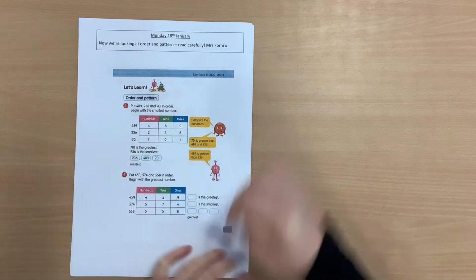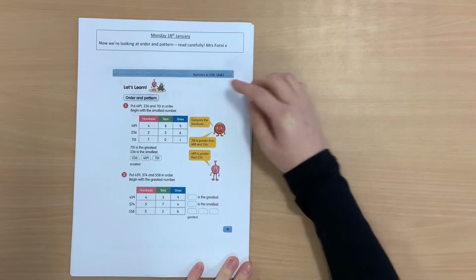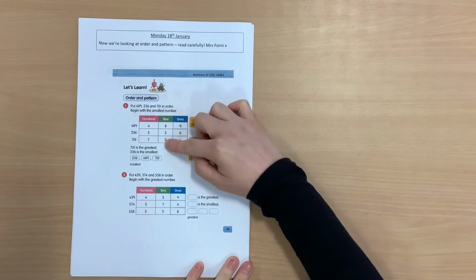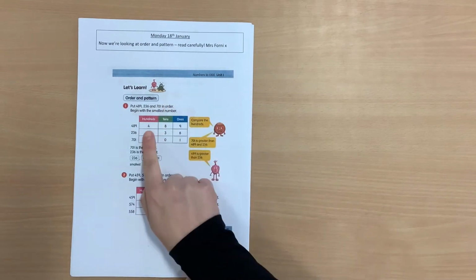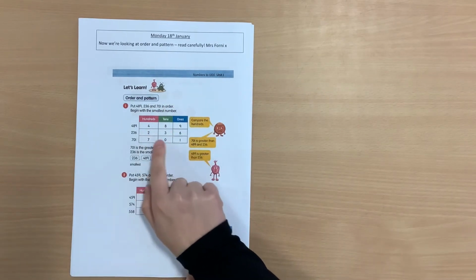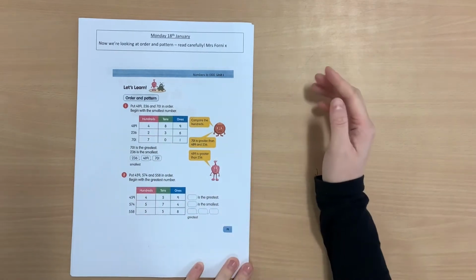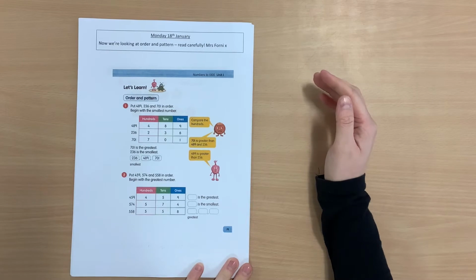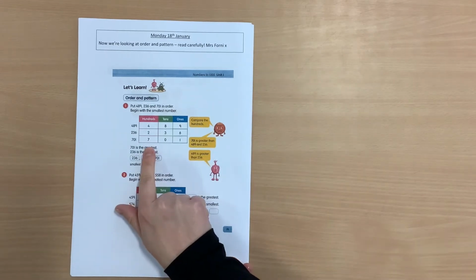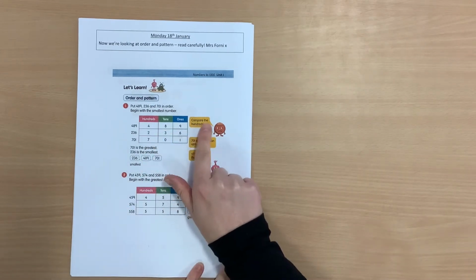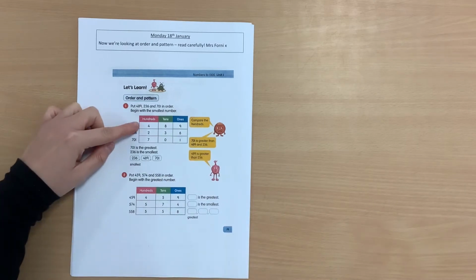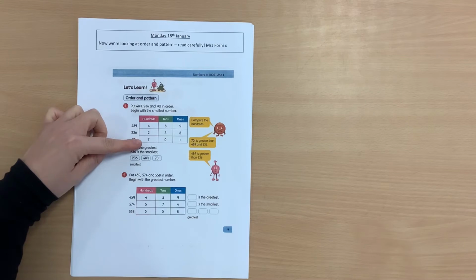And as you can see, we've got a column to help us compare. We've got our ones column, our tens column, and our hundreds column, and each number has been placed into the columns to help us. So when we are comparing, we always look at the biggest column. So for us today, that's the hundreds, because we're looking at a 3-digit number. So first we compare the hundreds. We look here, we've got 4 hundreds here, 2 hundreds here, and 7 hundreds here.